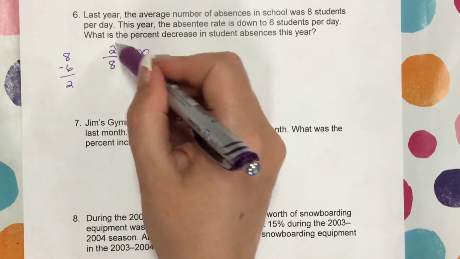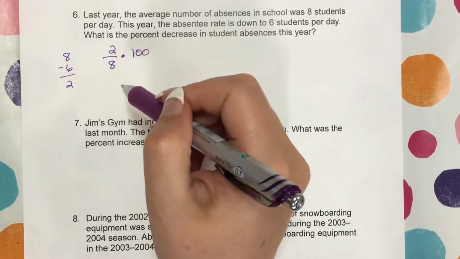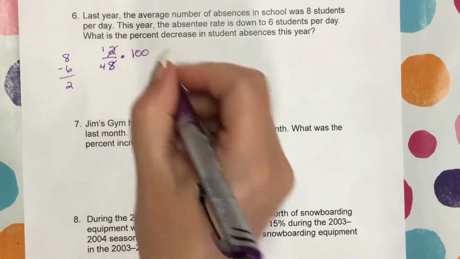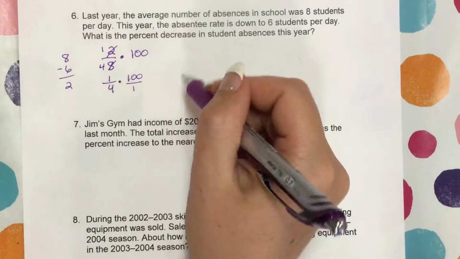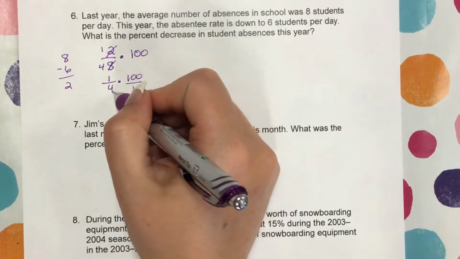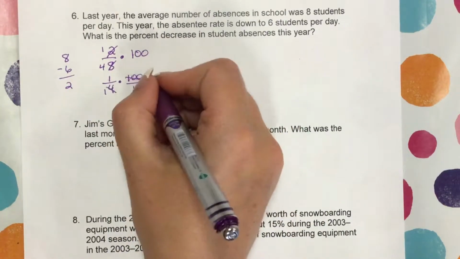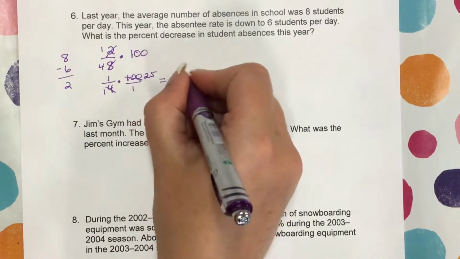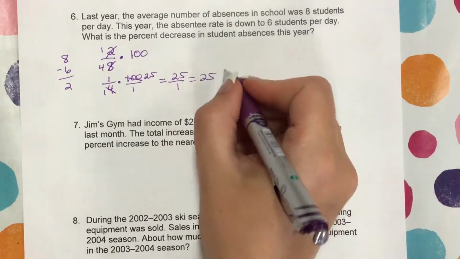So the first thing we're going to do is reduce this amount. Is there a common number that goes into 2 which also goes into 8? The answer is yes. 2 goes into 2 one time, and 2 goes into 8 4 times. So we're left with 1/4 times 100. And we can easily do this problem. We're multiplying fractions. We always look to first cross cancel. Is there a common factor between 4 and 100? The answer is yes. 4 goes into 4 one time, and 4 goes into 100 25 times. Then we multiply across. 1 times 25 is 25, and 1 times 1 is 1. 25 divided by 1 ends up being 25, and we put a percentage on.